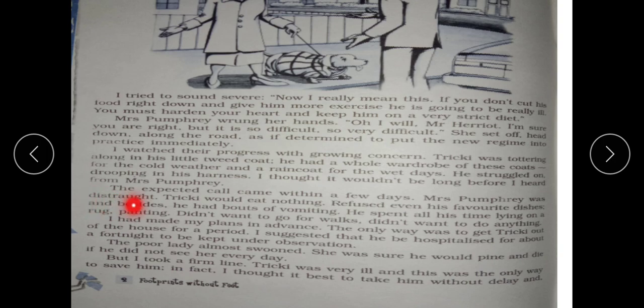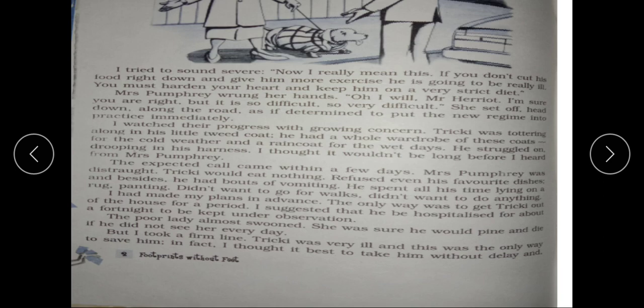What do you mean by fortnight? Fortnight means 15 days. So the doctor already had a plan. The only way to get Tricky fit is that he will have to be taken out of his house, so he suggested to the lady that Tricky will have to be hospitalized for 15 days and kept under the observation of doctors. That means doctors will take care of Tricky.